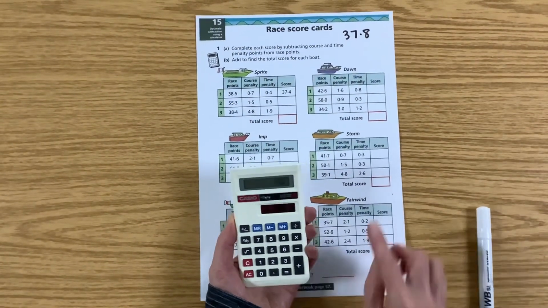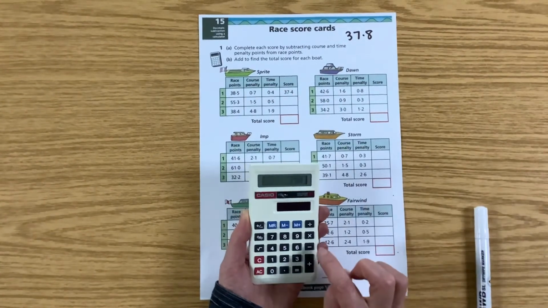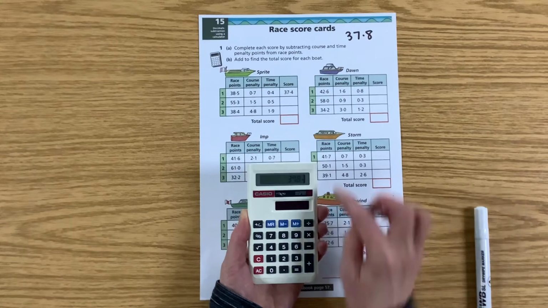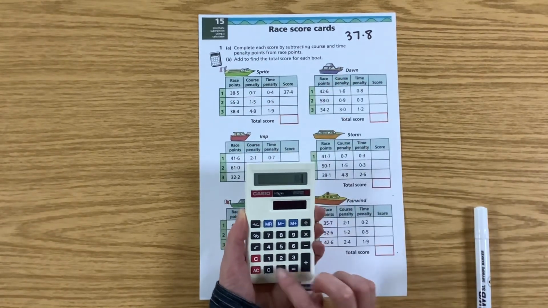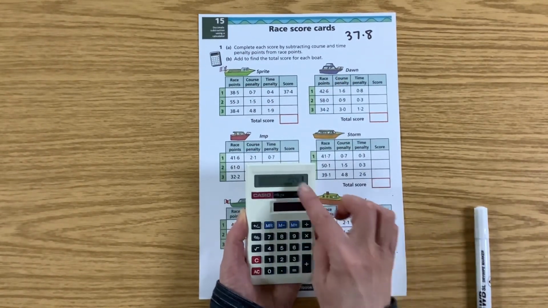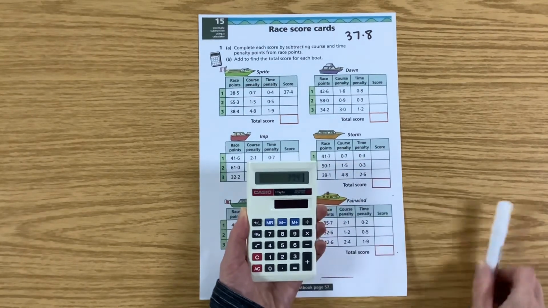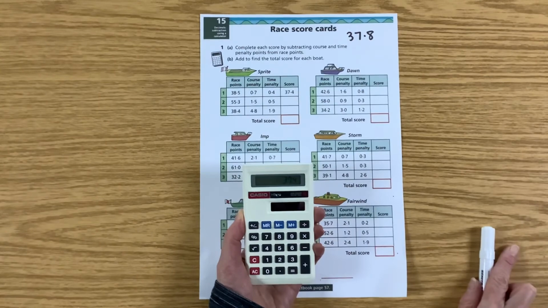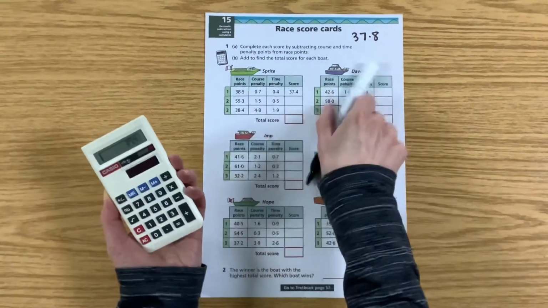But I still need to take away the time penalty. So I'm going to press my take away again. And now I'm going to take away the time penalty, which was 0.4. The final answer in my calculator says 37.4. So I write my answer in there. Then I go to my next race.